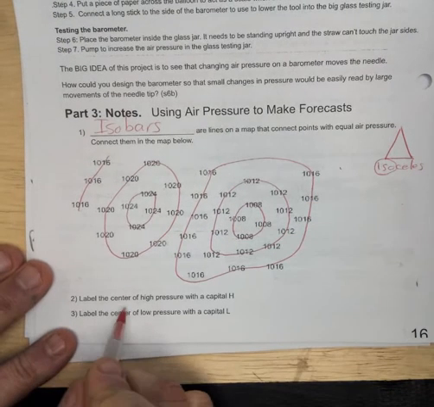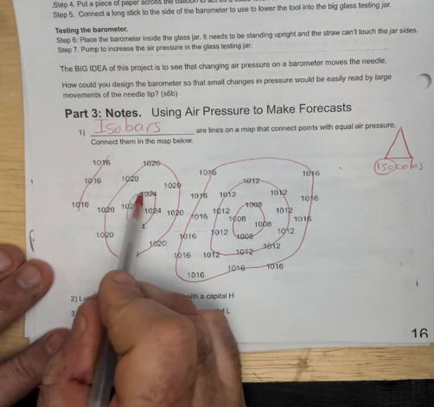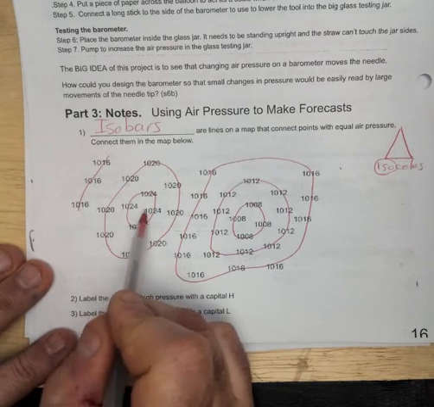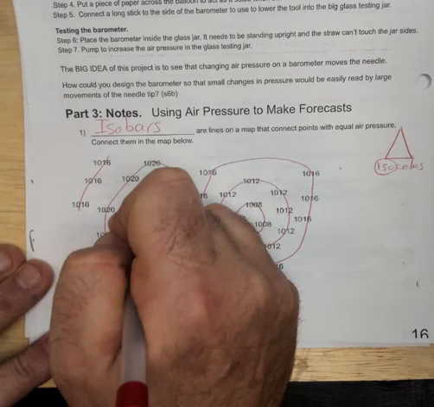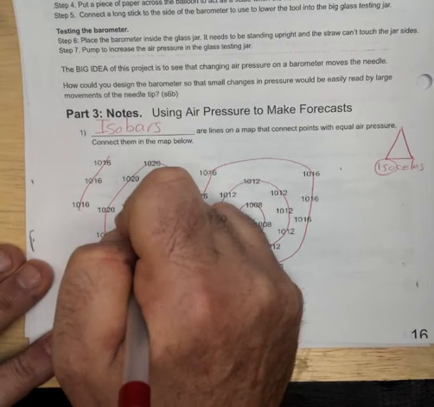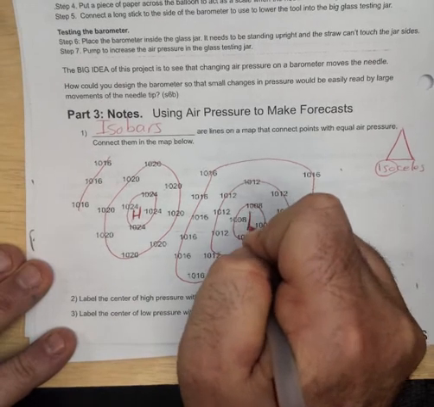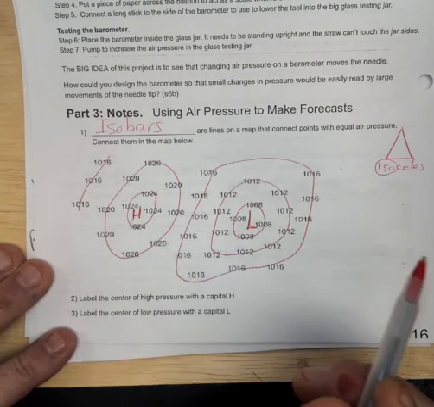Label the center of high pressure with a capital H. Well, here's a small circle, that's a center, and it has 1,024. This circle has 1,008 pressure, so this is the higher pressure one. And this is the low pressure area. No other numbers lower than 1,008. There are no other numbers higher than 1,024.